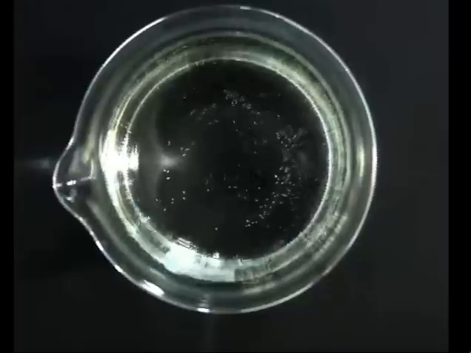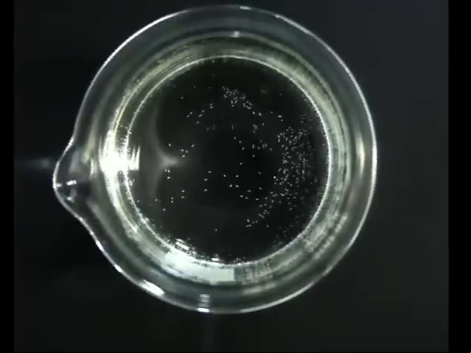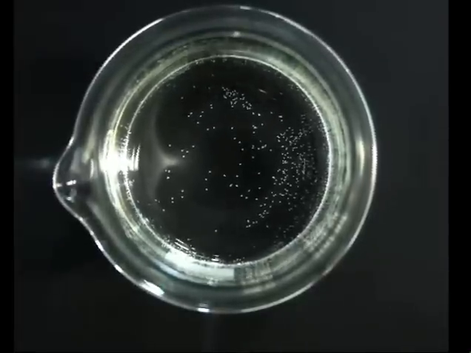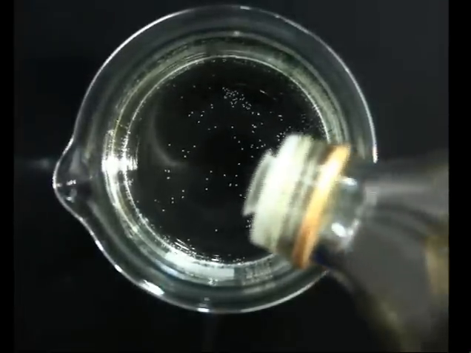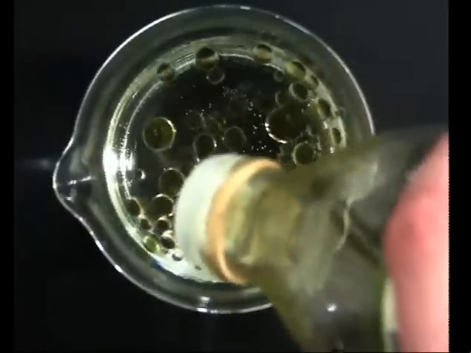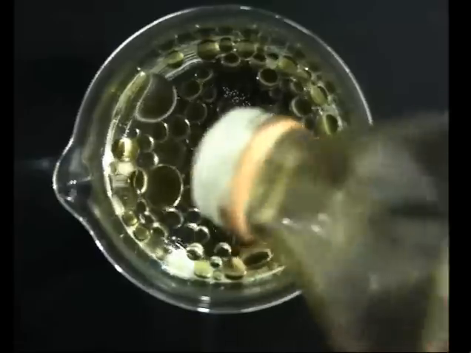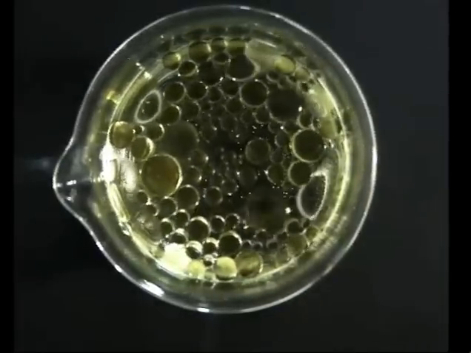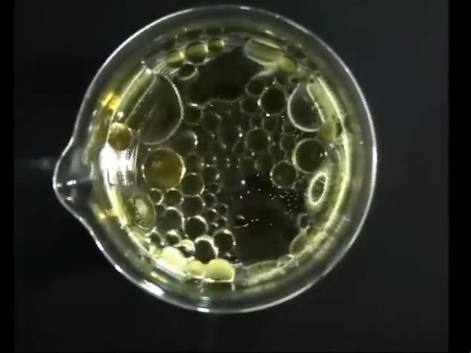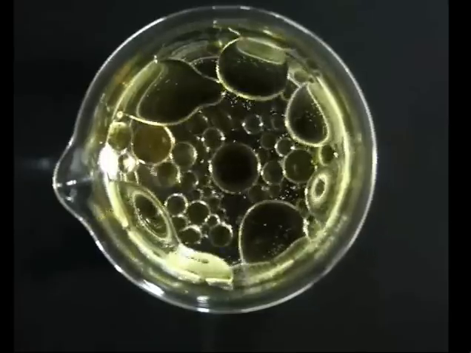Okay, so everybody knows that when you put oil in water, it does not mix, right? So if I go ahead and I pour olive oil into my water, you're going to be able to see that it doesn't mix. And in fact, those hydrophobic molecules like each other, but not water.